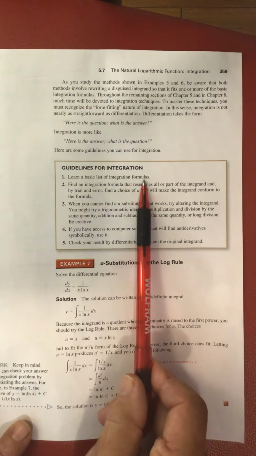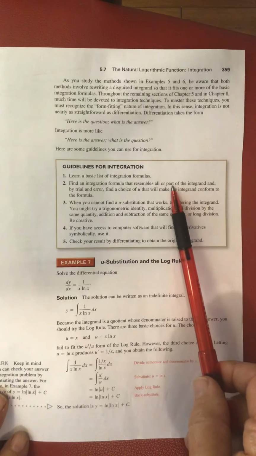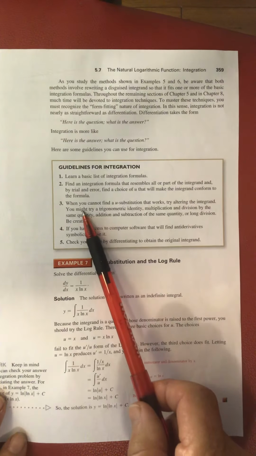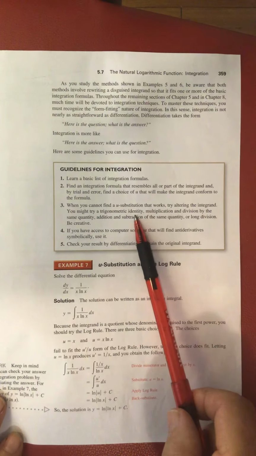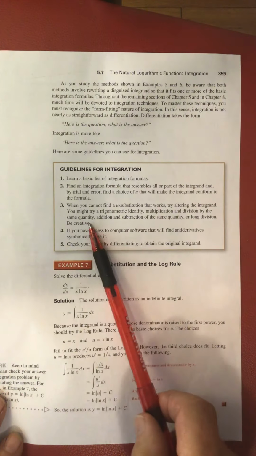And then by trial and error, pick a U. Sometimes it works, sometimes it doesn't. And then use U substitution. When you can't find a U substitution that works, then try to play with the integrand. Trig identities, multiplication, division. Do things with it. Be creative.